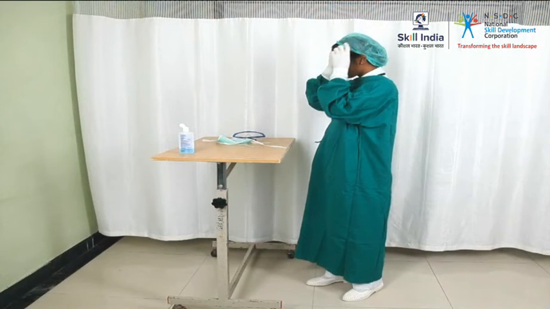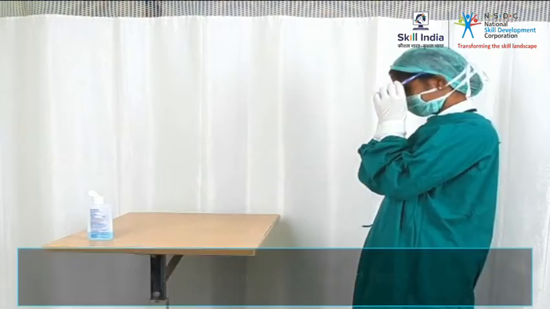While removing the personal protective equipment, you should follow the following sequence.